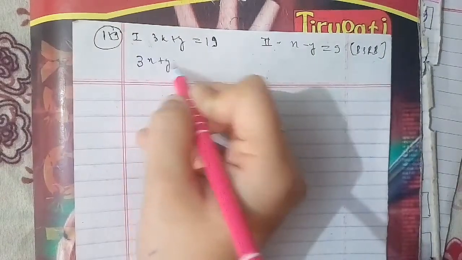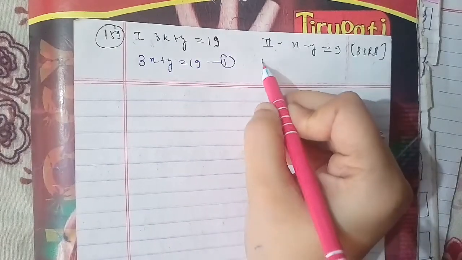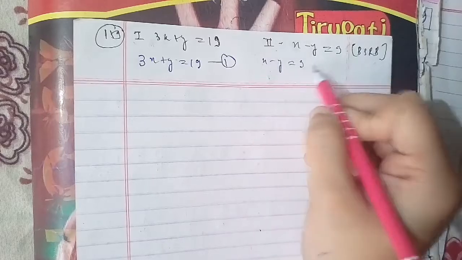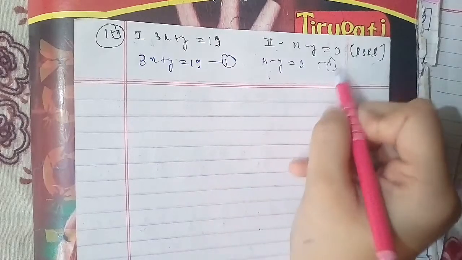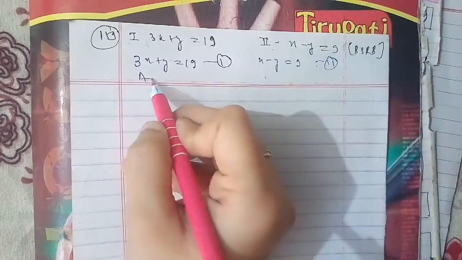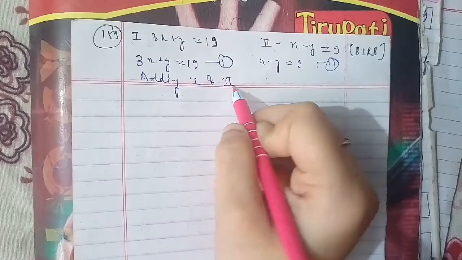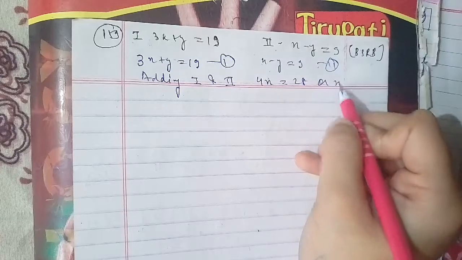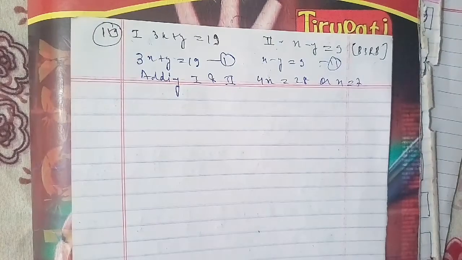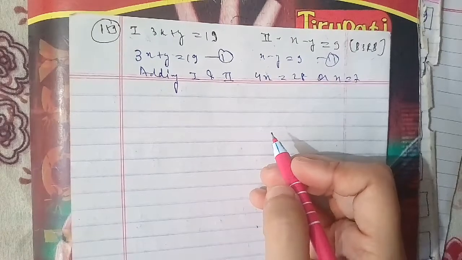So 3x plus y equals 19 is your first equation, and x minus y equals 9 is the second. We'll add 1 and 2, so we get 4x equals 28, or x equals 7.